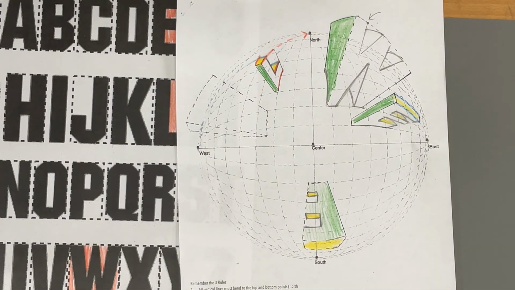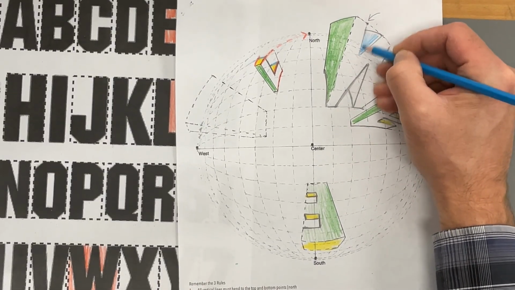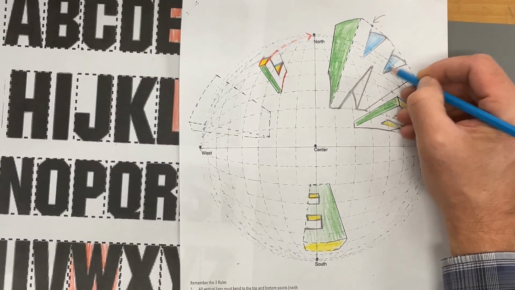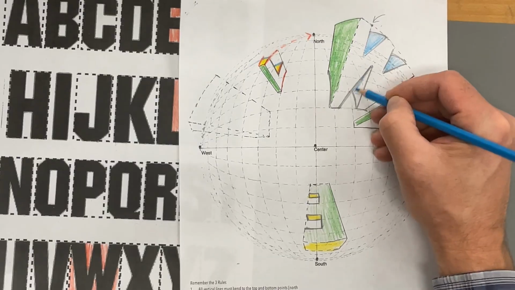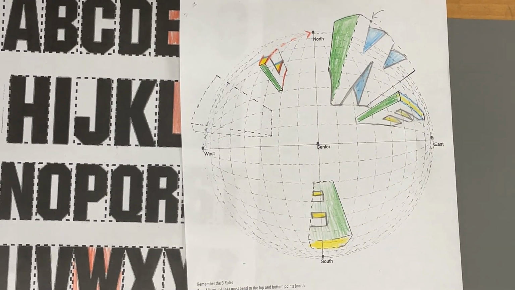I'm going to color in the sides blue here just so we can see. So I'll color this part in blue, like that. So grab any color that you want. This part in blue, and we got our W there in the 5-point perspective.